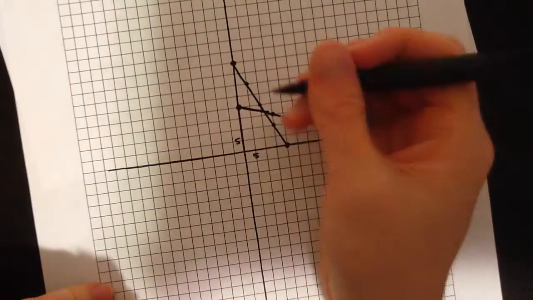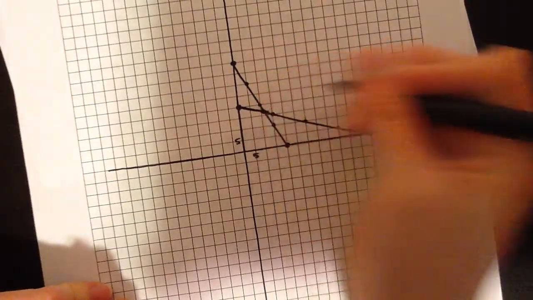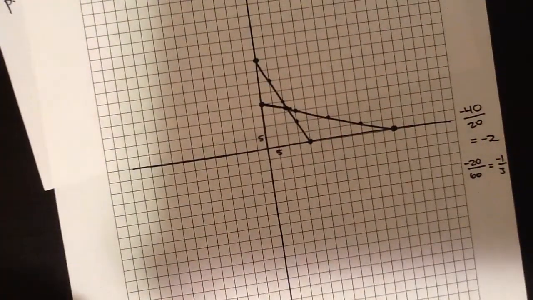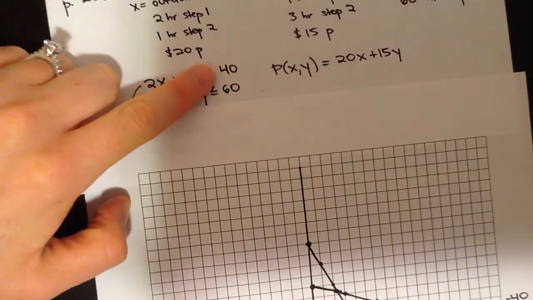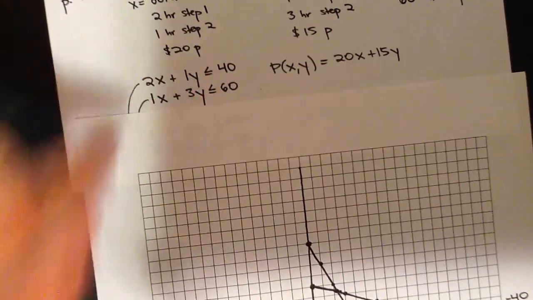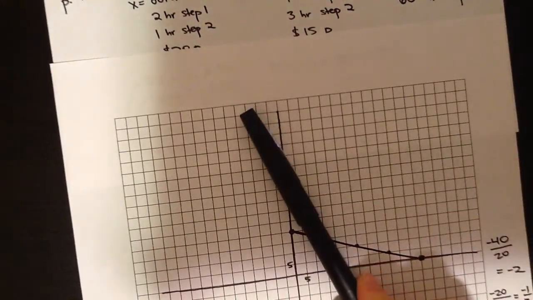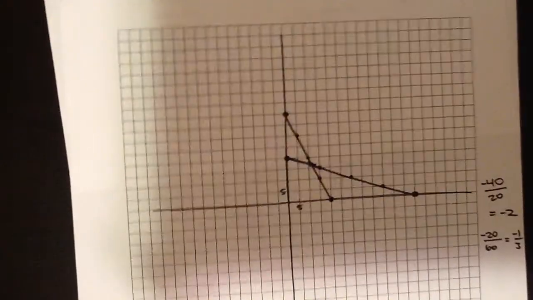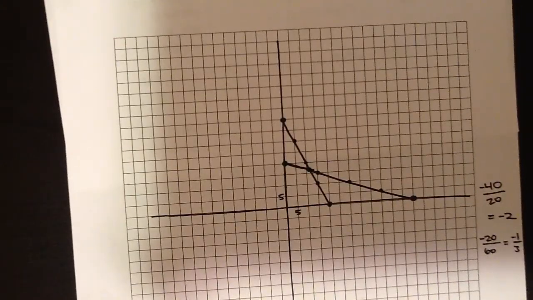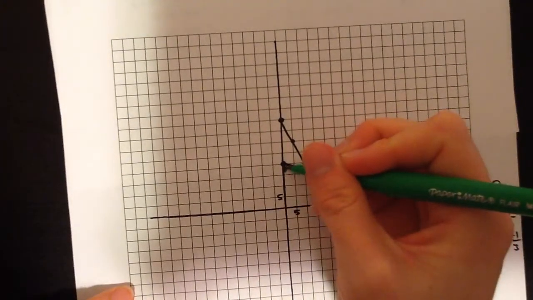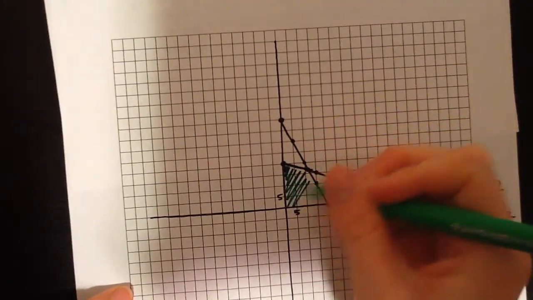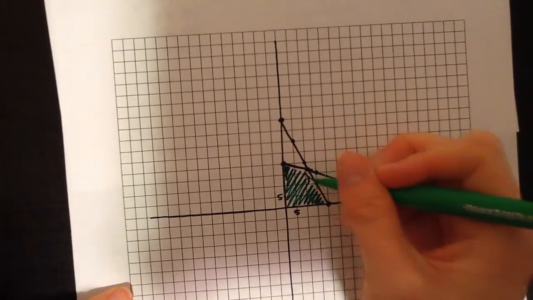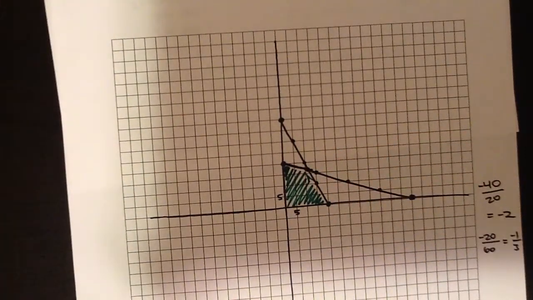Okay, so now this point right here is an important point to us. So now we got to figure out where everything's shaded. So both of these are less than or equal to. So 0 plus 0 is less than 40. 0 plus 0 is less than 60. So we would shade underneath this line. We would shade underneath this line. And we have to stay in the first quadrant. So it ends up being this region right here. Okay, so now let's come up with our vertices.